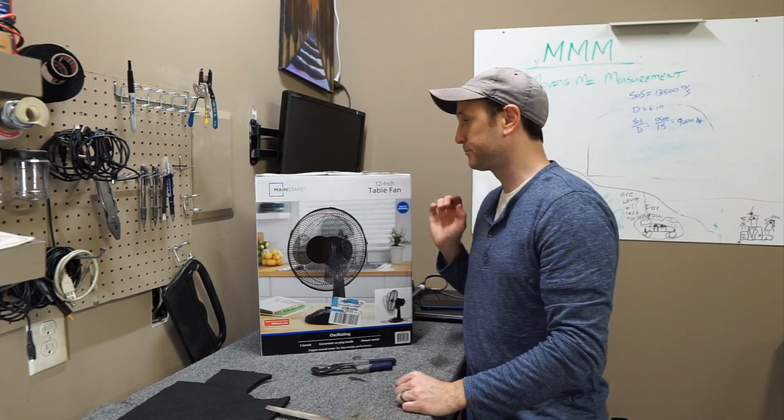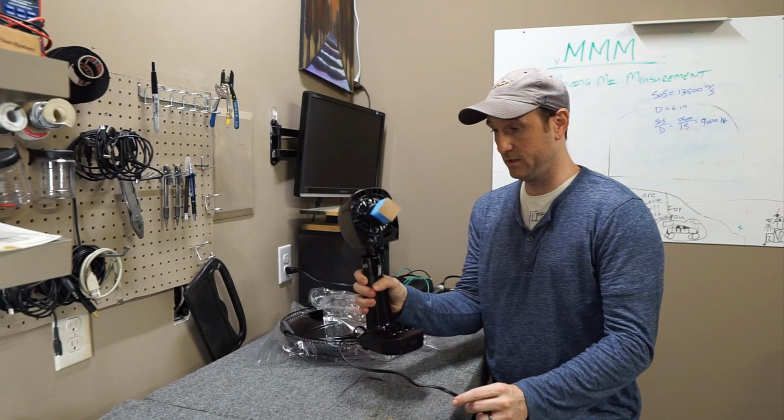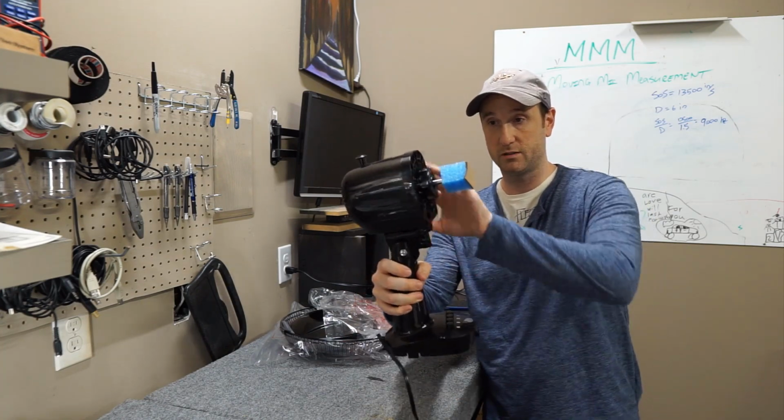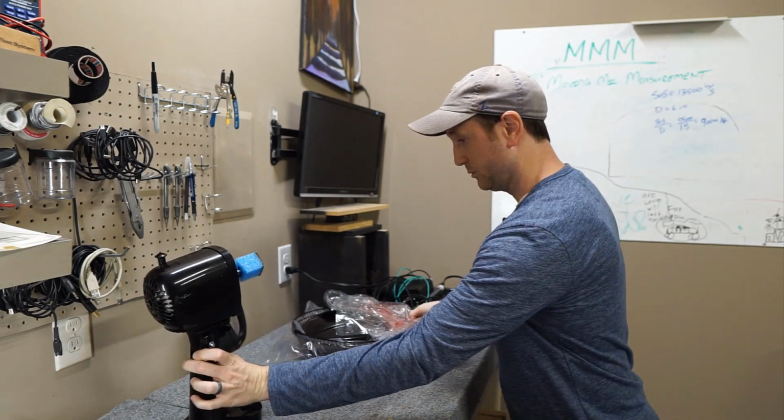Once you've gotten your fan home and you've taken everything out of the box, what you'll wind up with is this portion, which is the base and the motor together. And then you'll wind up with some of these other pieces.